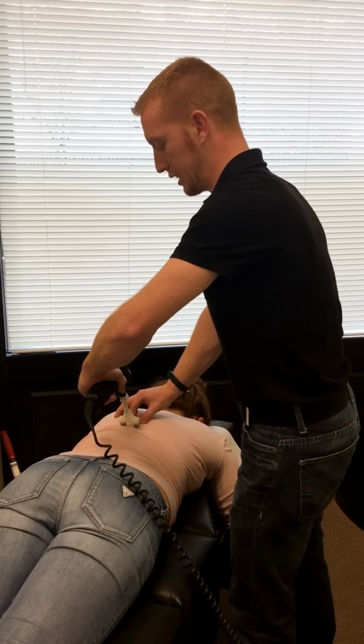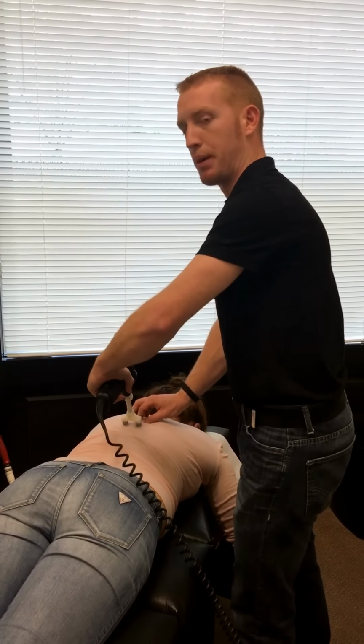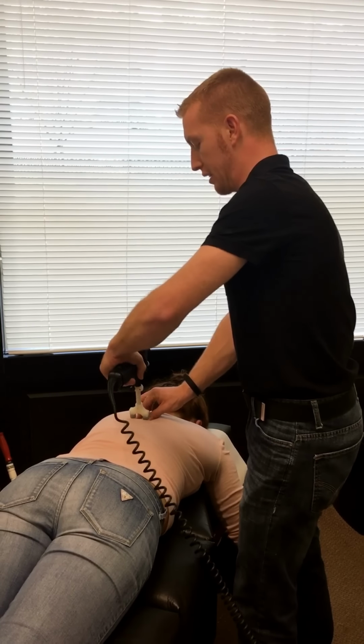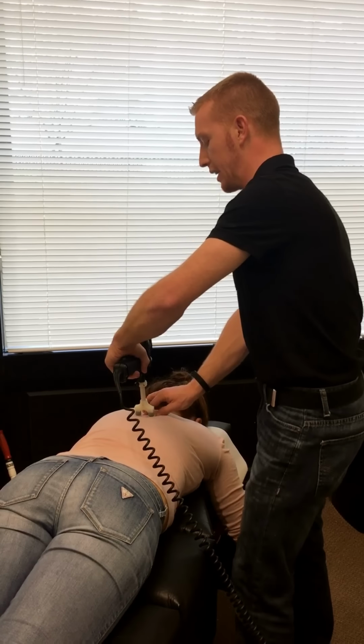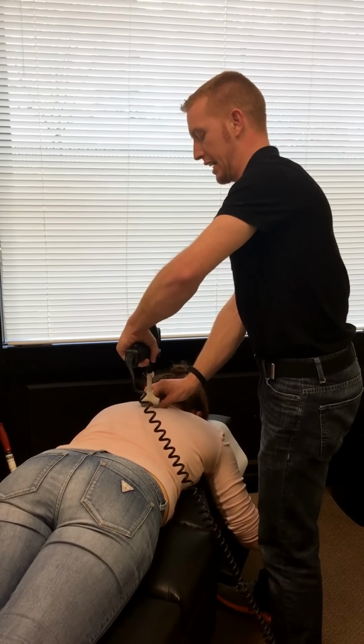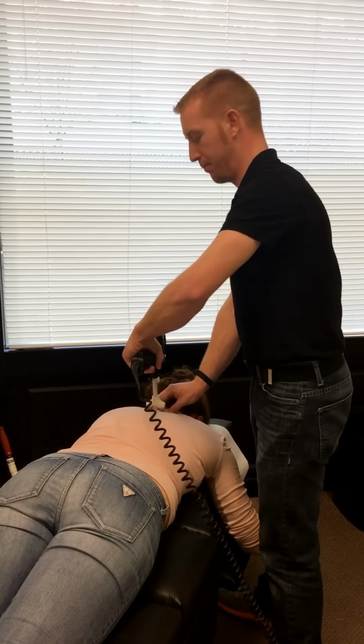And also you use this to correct curvatures that are in the spine or with specific segments that may be rotated more than another one. This can actually help correct that over-rotation.